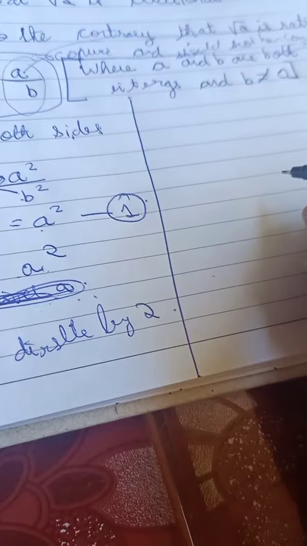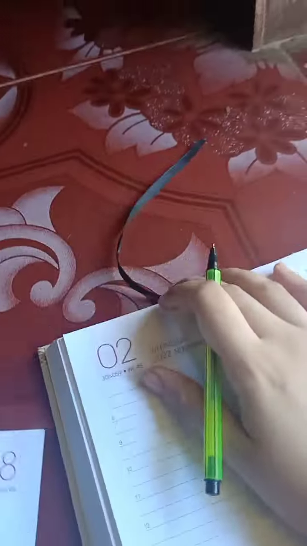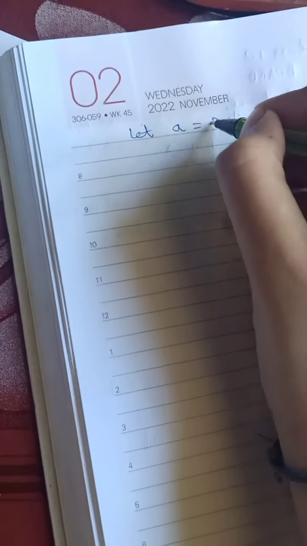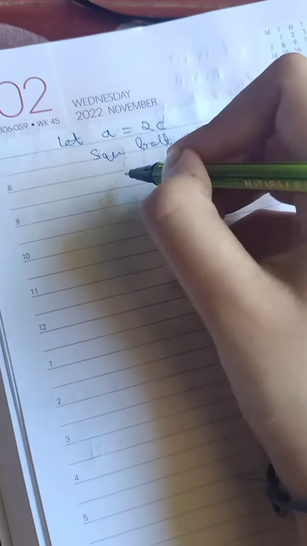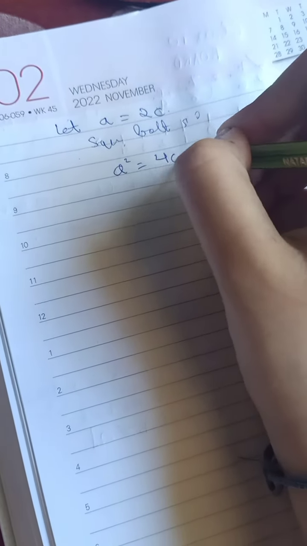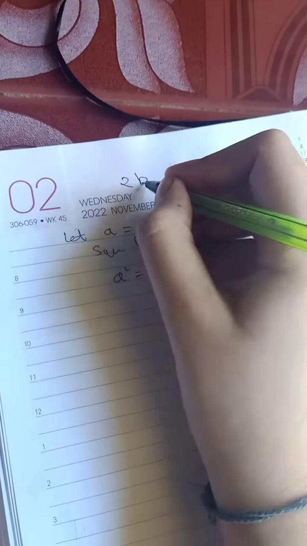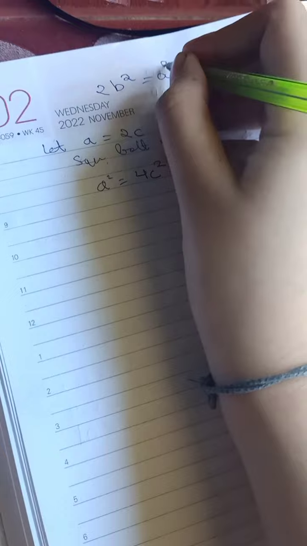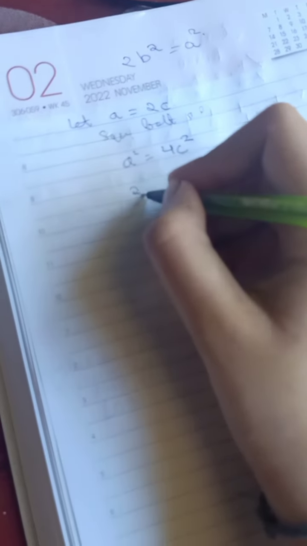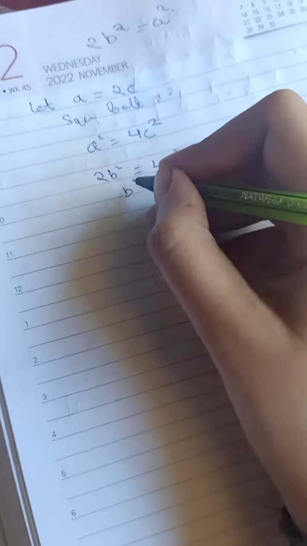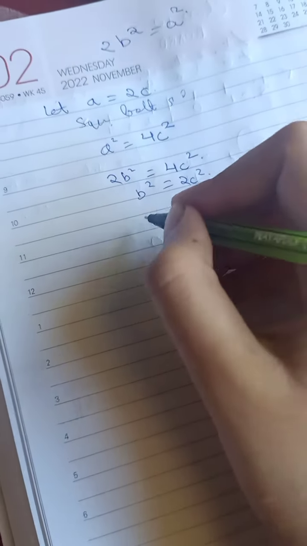And here we are going to begin with our next step. Again we are going to make an assumption: let a equal 2c. Again squaring both sides, a square is equal to 4c square. Now in the back side what you had got, 2b square is equal to a square. So just put here 2b square is equal to 4c square. So b square is equal to 2c square.